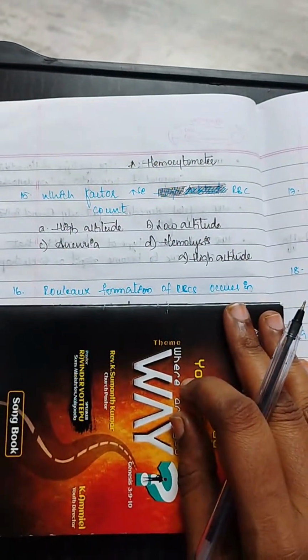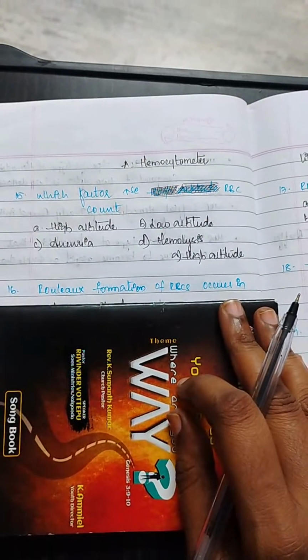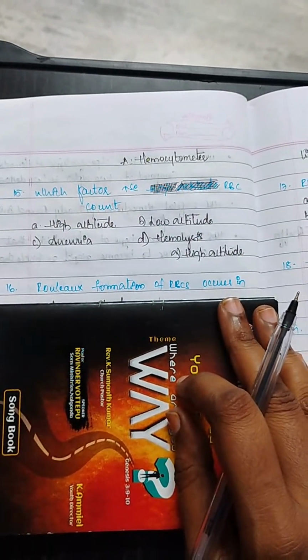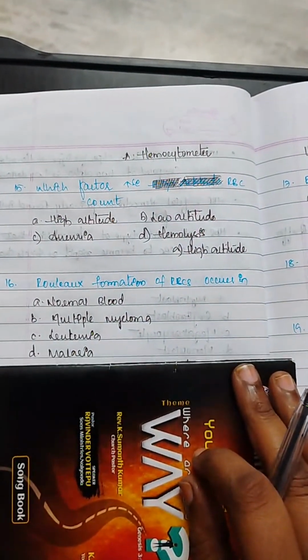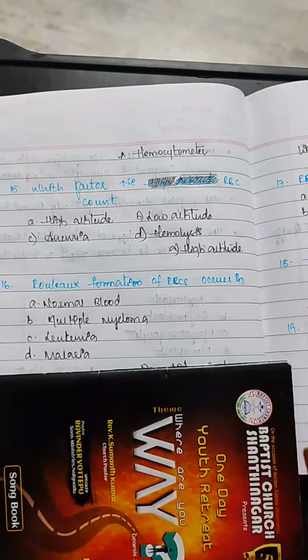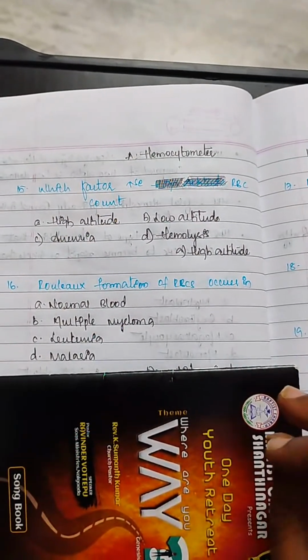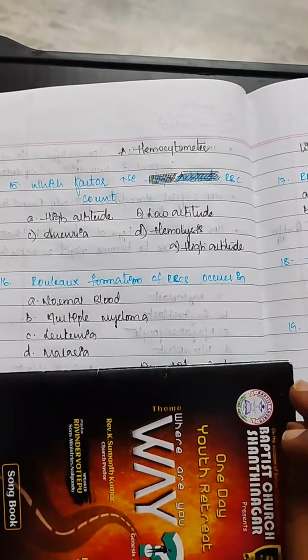The next question: Rouleaux formation of RBC occurs in normal blood, multiple myeloma, leukemia, or malaria.